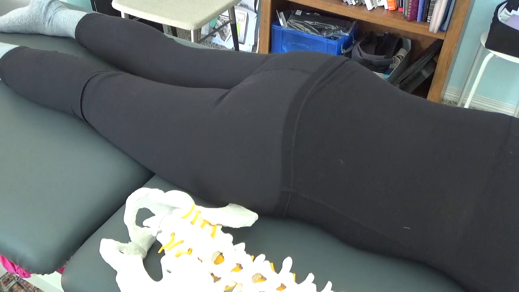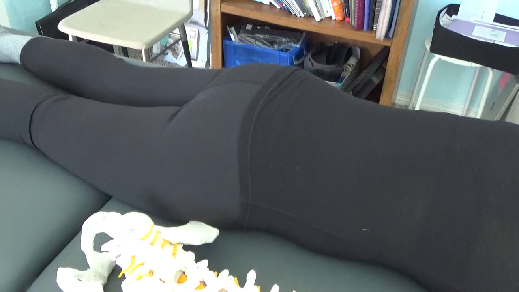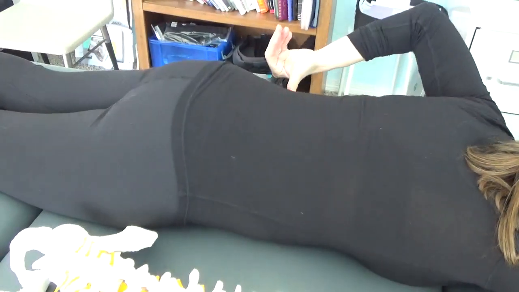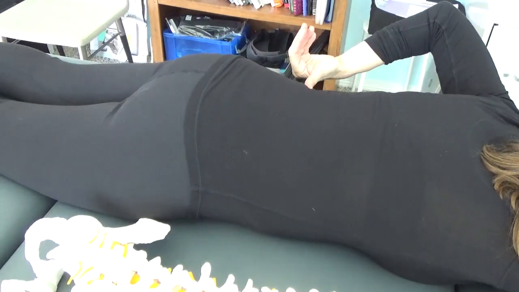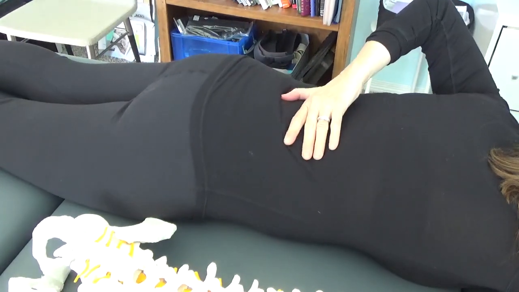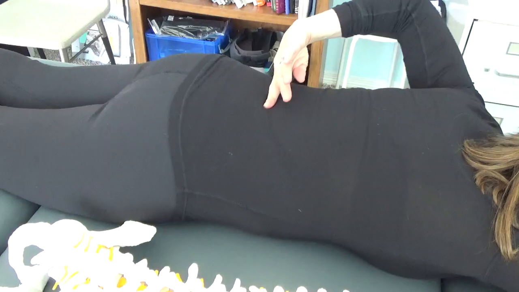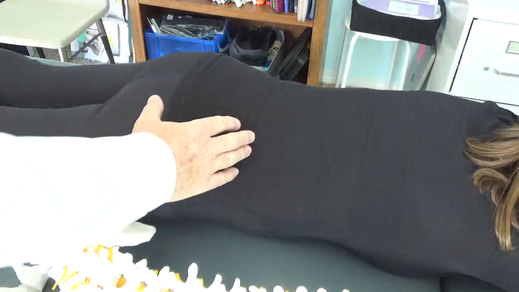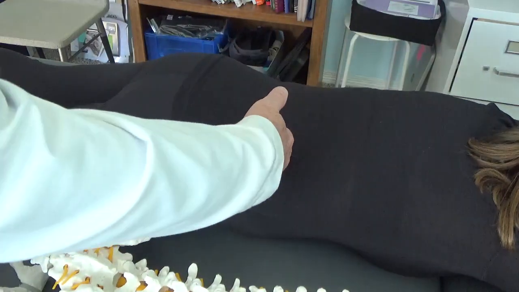Yes. You described feeling like you're stuck. Yes. Can you point to where it feels stuck? Right there. Okay. And do you feel stuck anywhere else? Kind of just in this area. Okay. All right. And the top of the bony pelvis is up here.